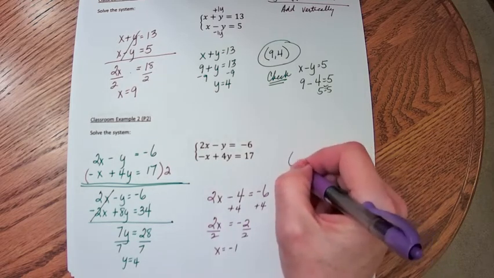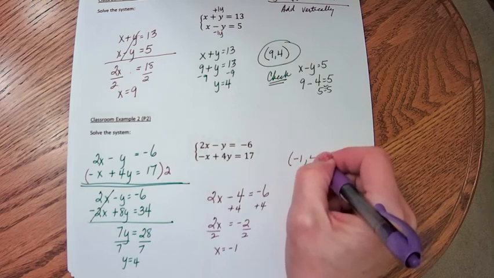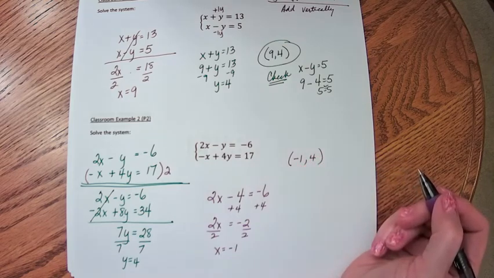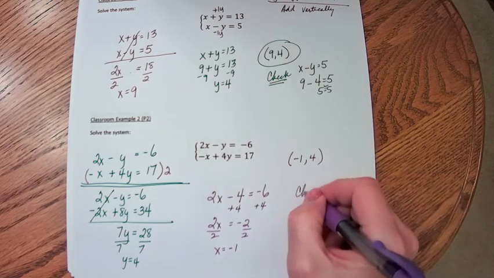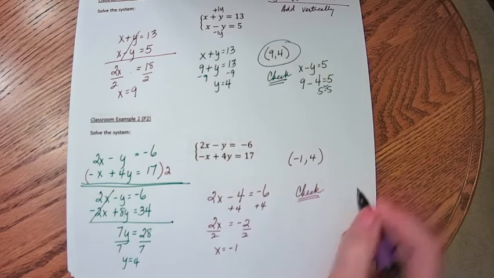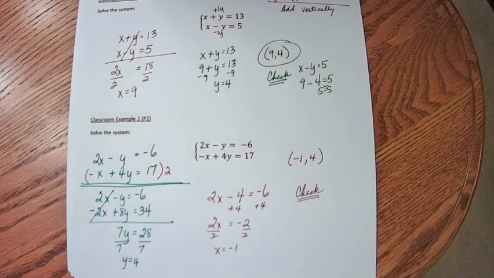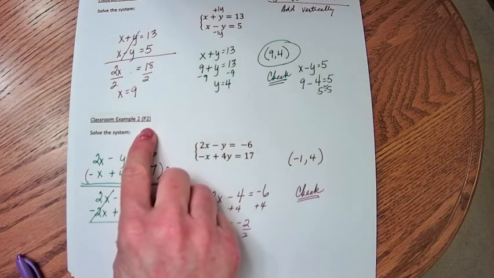So my solution is (-1, 4). And remember, you are always going to want to check your answer in both equations to make sure (-1, 4) makes both equations true. You'll check to find out if you've made a mistake. All right, so why don't you try practice 2?